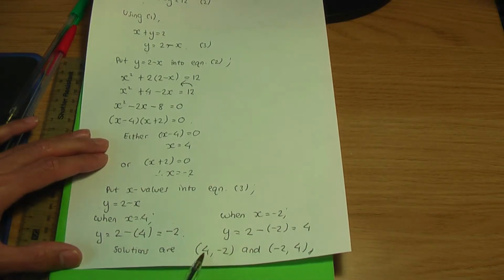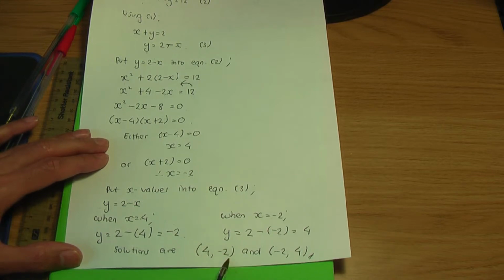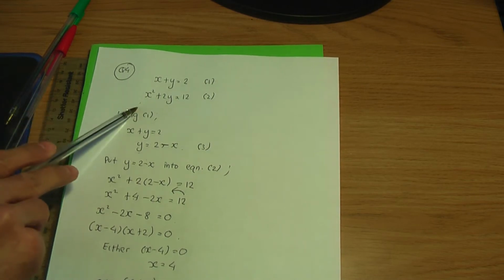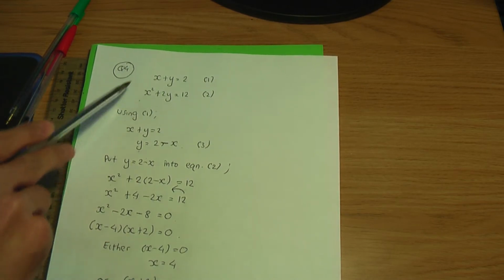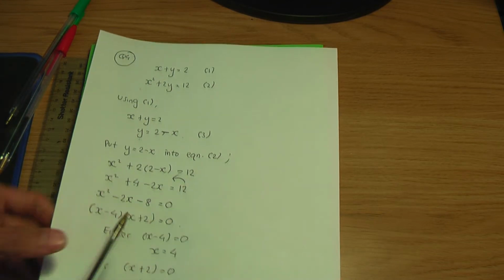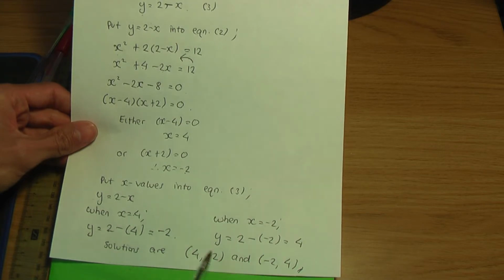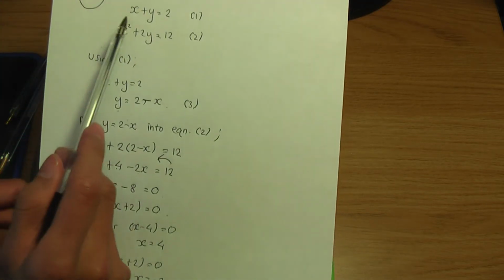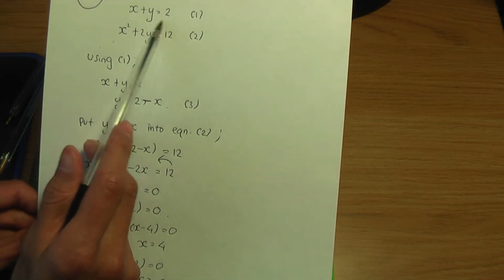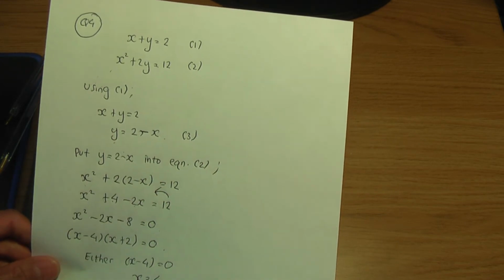Now, it's good to double check. To double check, you can put your x and y values into the equations concerned, and if the left balances the right, you can be reassured that your answers are correct. For example, we have x is 4, y is minus 2. If I put them into the first equation, 4 plus minus 2 for y is 2. So the left equals the right, so I'm happy with my solution so far.